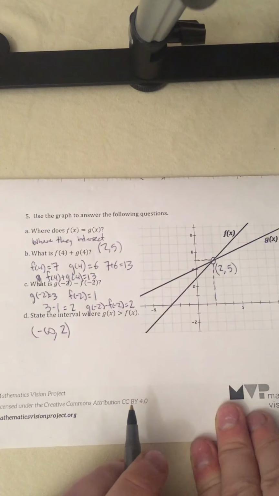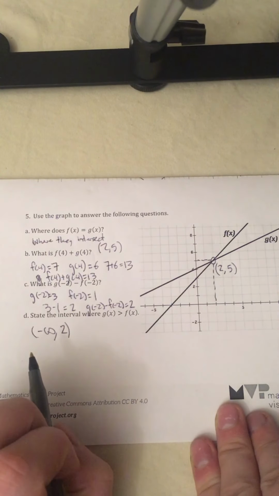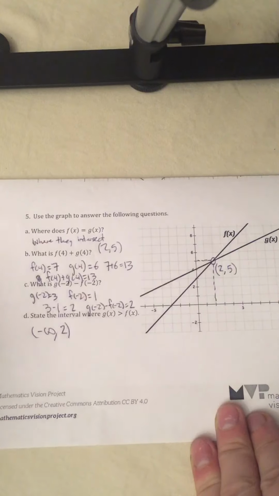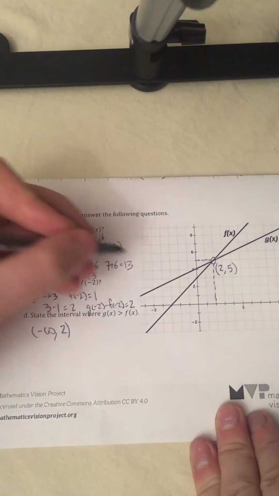The last thing that you may be asked to do is to graph g of x plus f of x. The way you would do that is you could pick a few points on the graph, and pick 3 where both functions have nice whole number values at a given point.